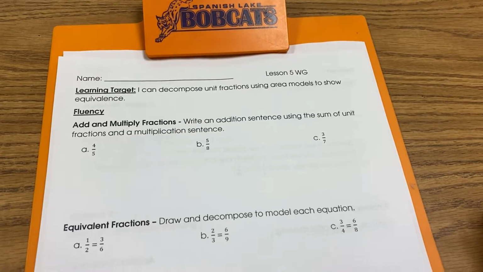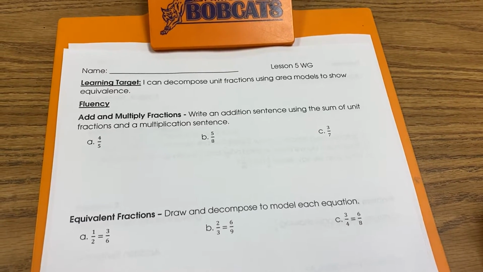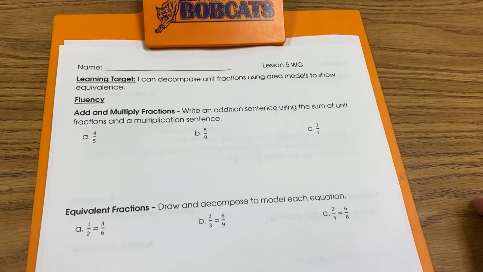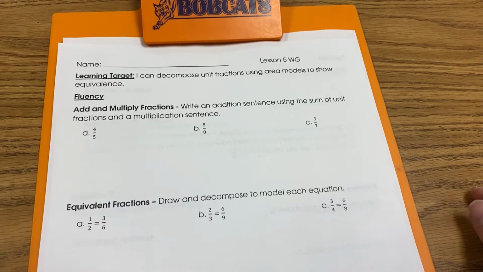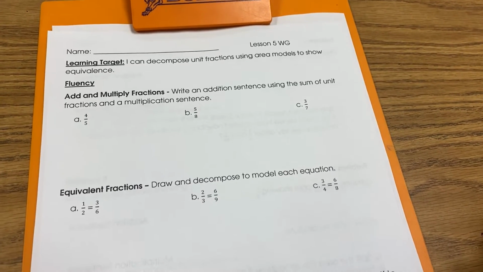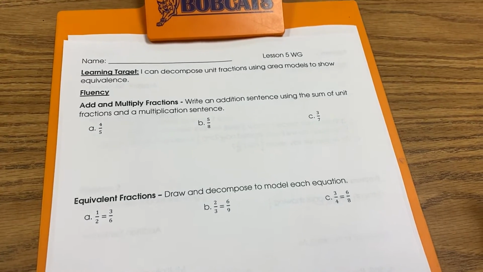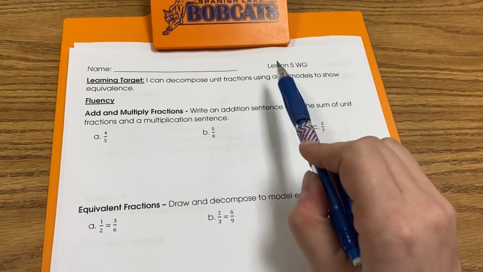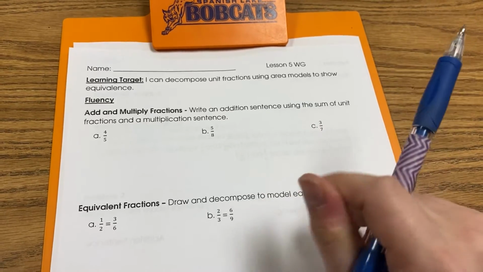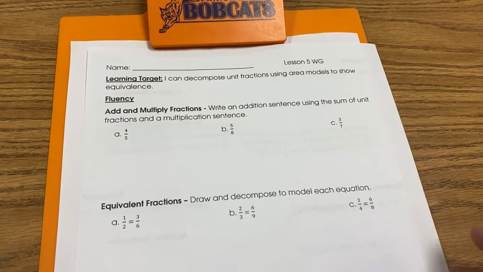Alright guys, today's learning target for lesson 5 is I can decompose unit fractions using area models to show equivalence. So this lesson is very similar to yesterday's lesson. Yesterday we used tape diagrams. Today we're going to use a different way, which is area models, and it's very similar but a little bit different. So I'm going to show you what that looks like.